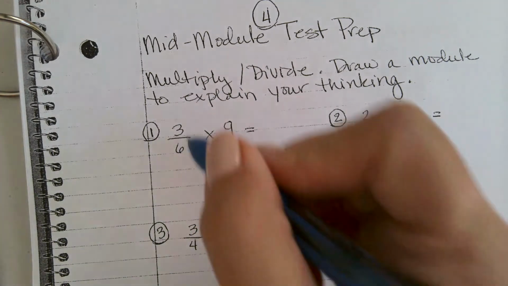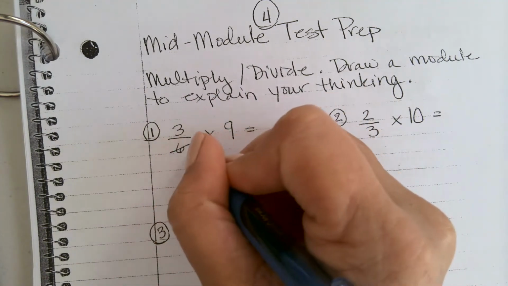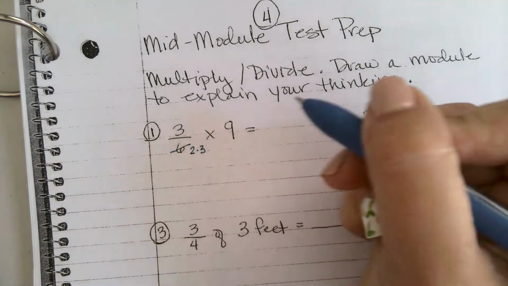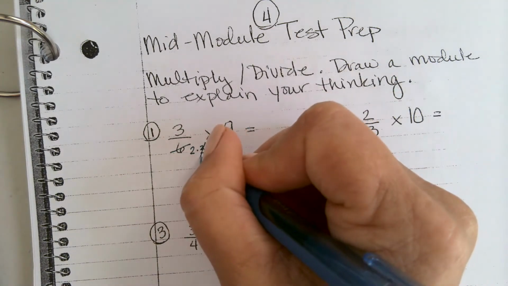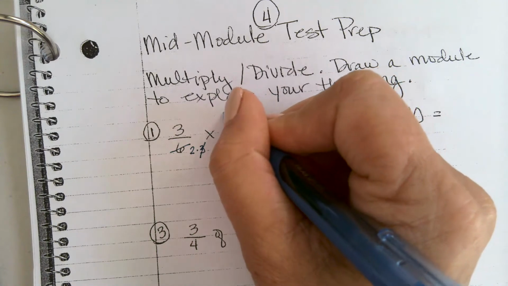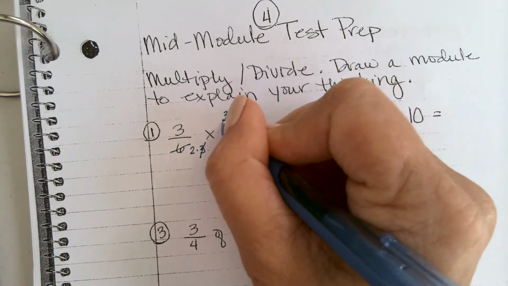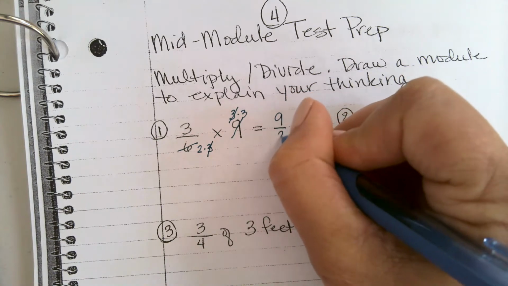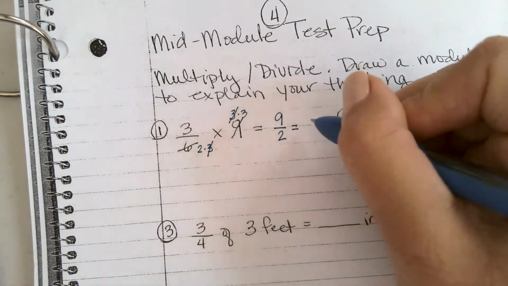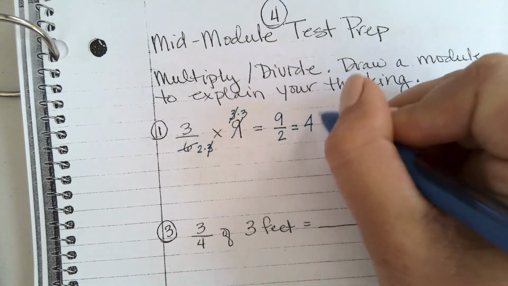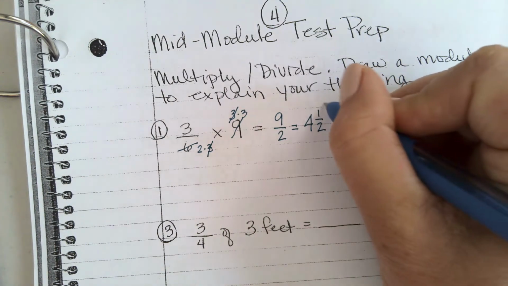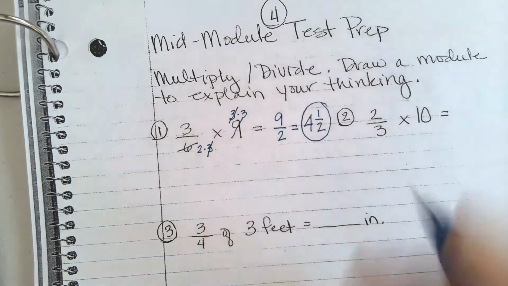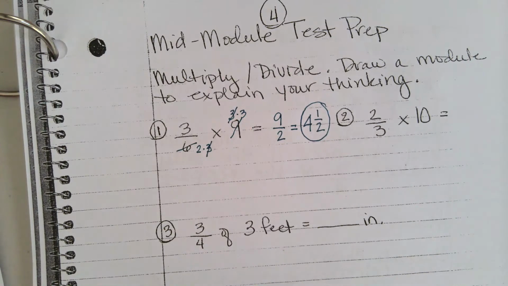So when I look at this, I know that 2 times 3 is hiding inside 6, and I know I can get rid of 3 and get rid of 3 in here. So this becomes 3 times 3 is 9 over 2, which reduces down to 4.5. So I know that's my answer, but now I need to draw a model to explain my thinking.